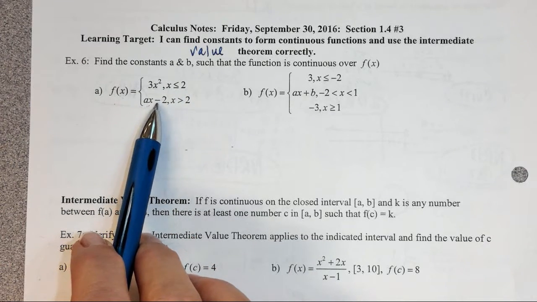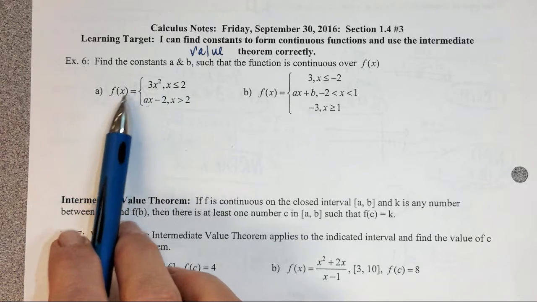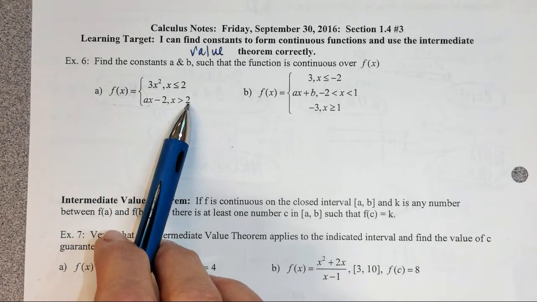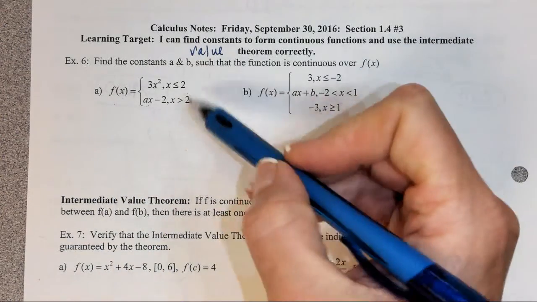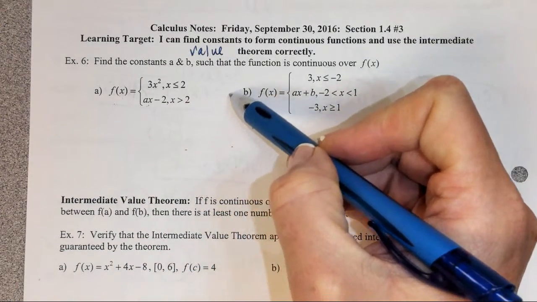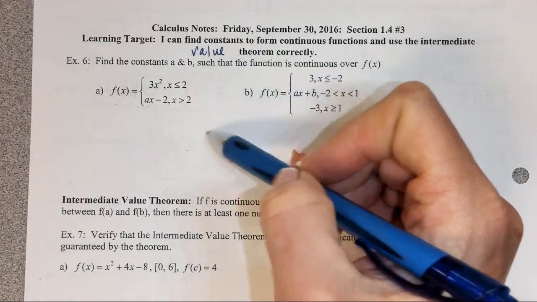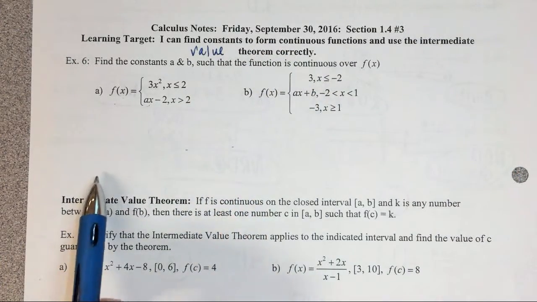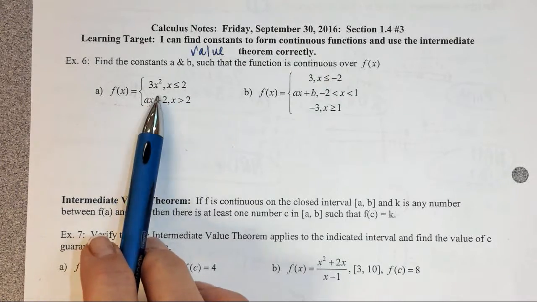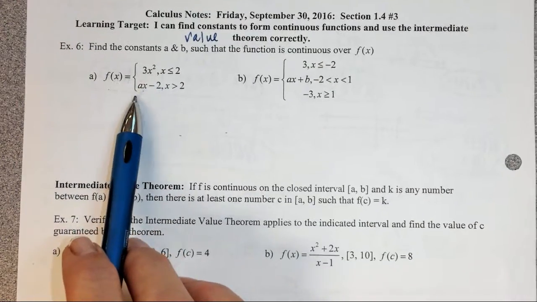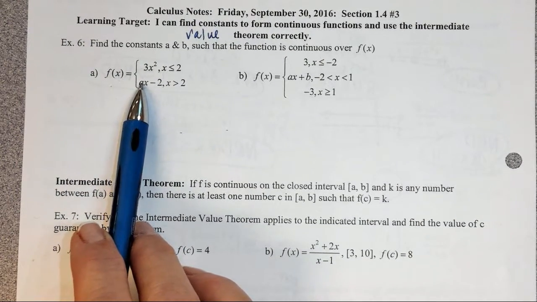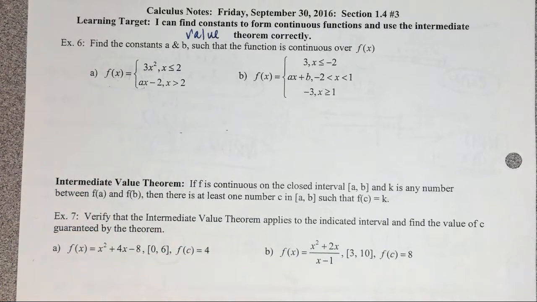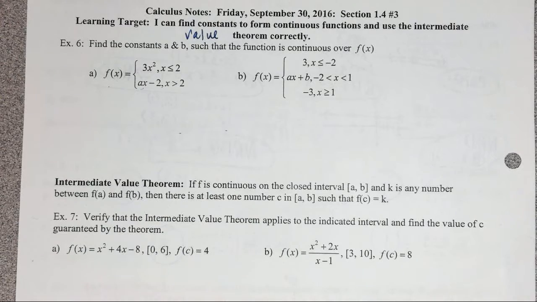Then we're supposed to switch, and we're supposed to be graphing y equals ax minus 2 when x is greater than 2. But the thing is, I want to be able to graph the parabola and then go directly into the line. So I want them to be continuous, connected. I want you to think for a minute how we could do that. How could I find the a value that would make it so that the parabola connects to the line? Casey?